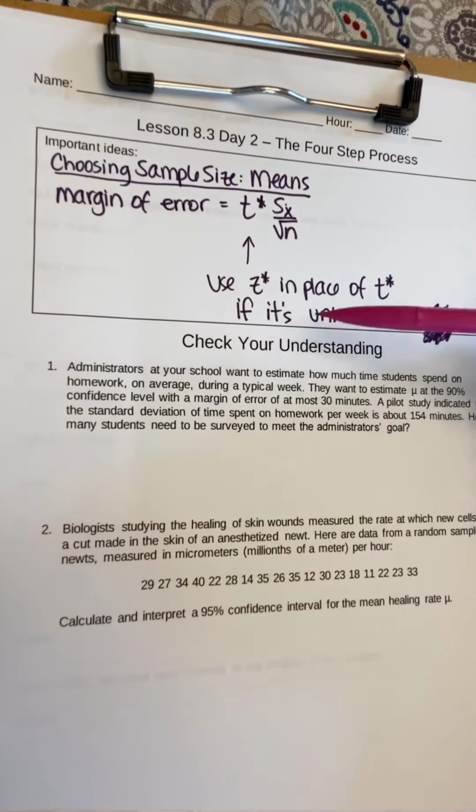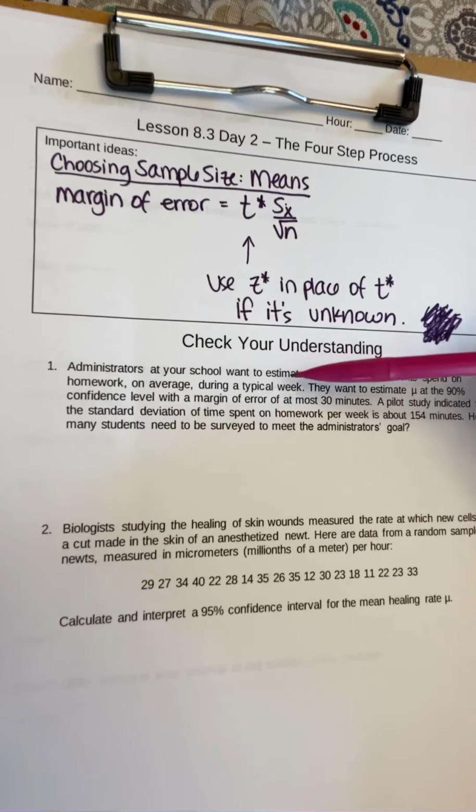So administrators at your school want to estimate how much time students spend on homework on average during a typical week. They want to estimate mu at the 90% confidence level with a margin of error of at most 30 minutes. A pilot study indicated that the standard deviation of time spent on homework per week is about 154 minutes. How many students need to be surveyed to meet the administrator's goal?